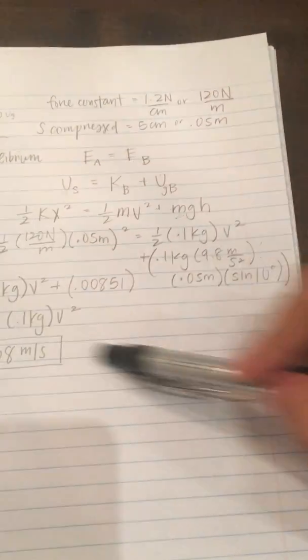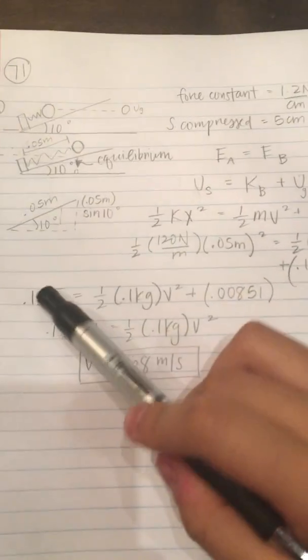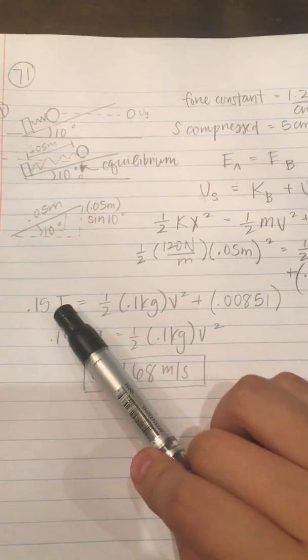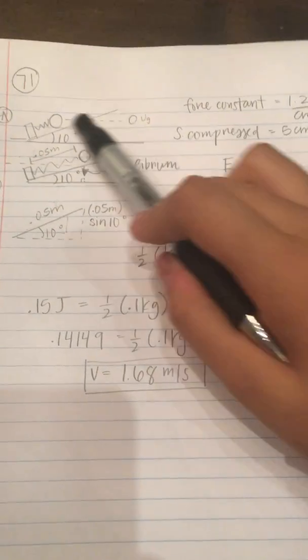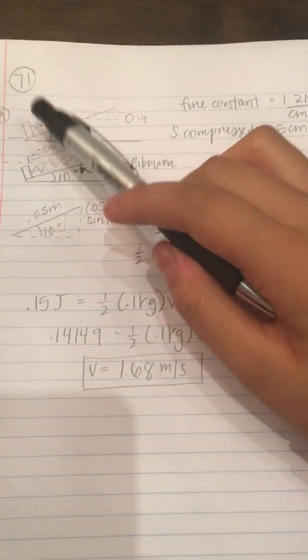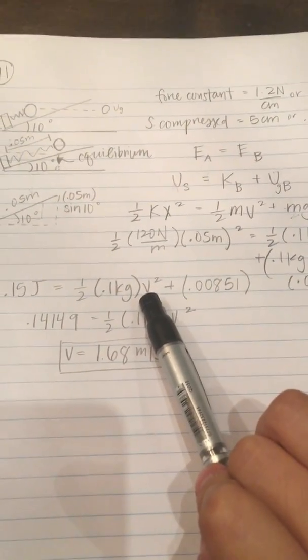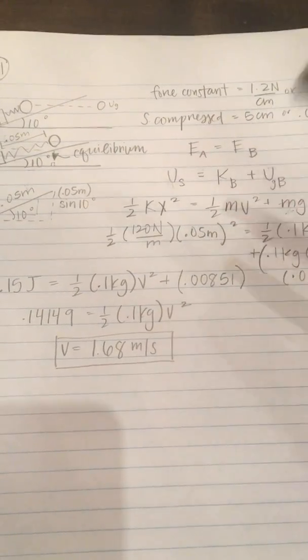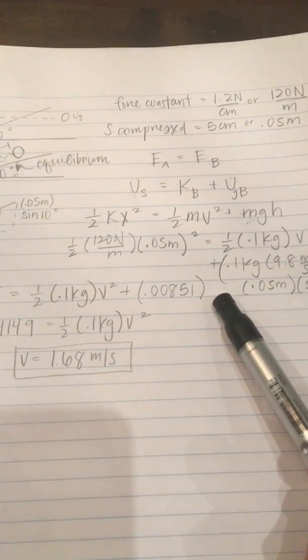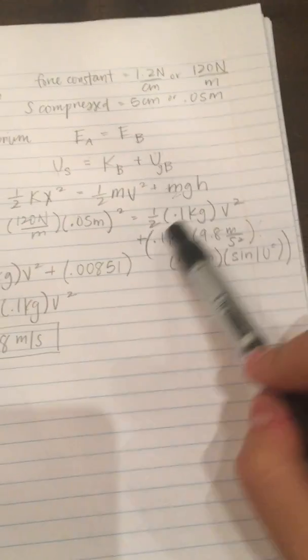And so after you plug this all in, you find out that 0.15 joules, that's the energy of A, so the spring energy here, equals this, which is the kinetic energy of B, plus this, which is just the potential energy, just the height here.